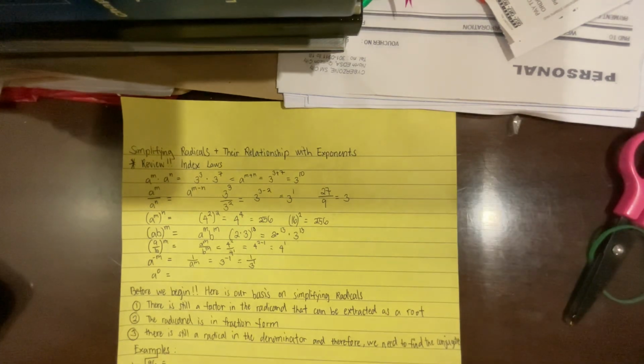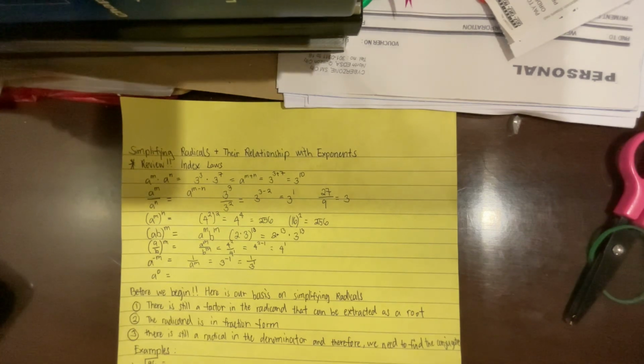Next, we have the final index law. This law is when a number is raised to 0. So how do we solve it?